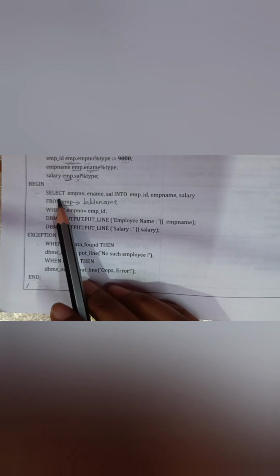Okay, so now coming to this begin. In begin, what are we doing? We are writing one SQL query. Select, same as we have done before. Select is used for fetching the data, or to display the data. Select the emp number, comma ename, comma sal. These are the attribute names that are present in your table. Which table? The emp table, obviously the employee table.